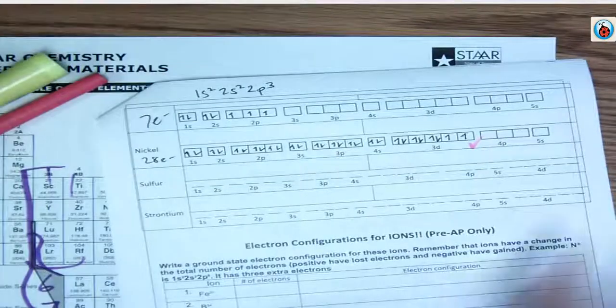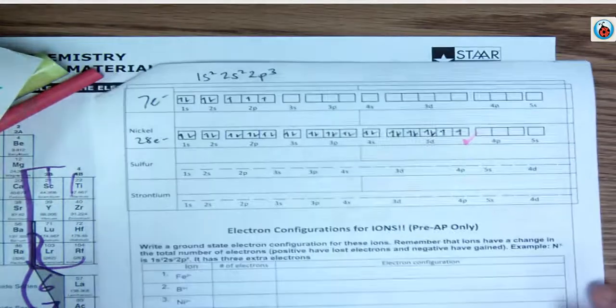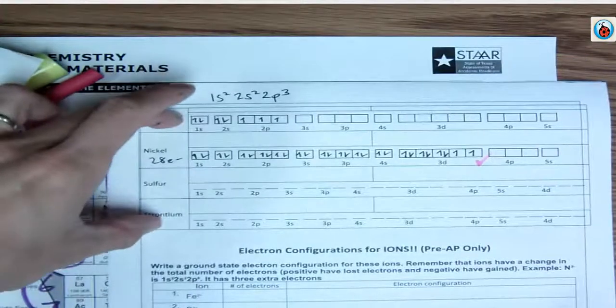You go ahead and fill those out. Fill those out and pause it. Complete this part up here, and then we'll go on to the next one.